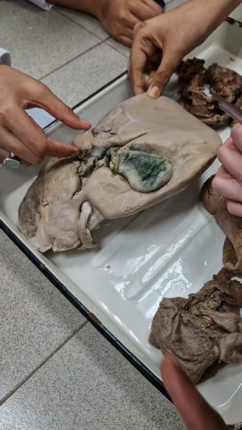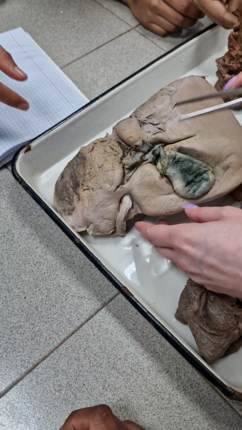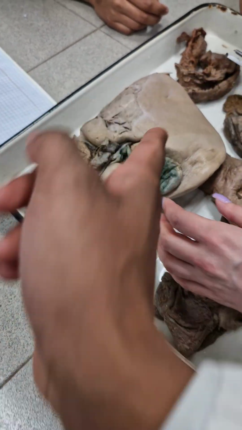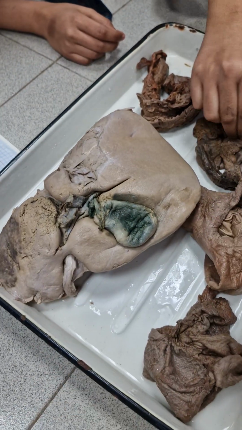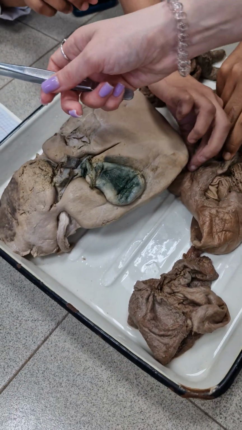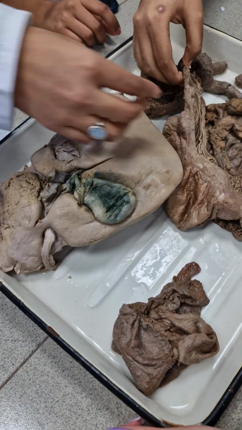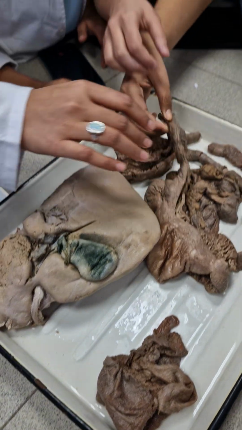This is the lobus quadratus and lobus caudatus. Why is it green? Because bile is green. Bile is green, and it is toxic.